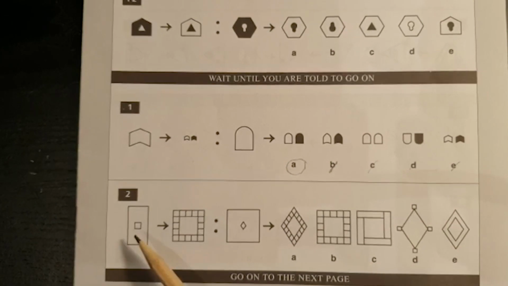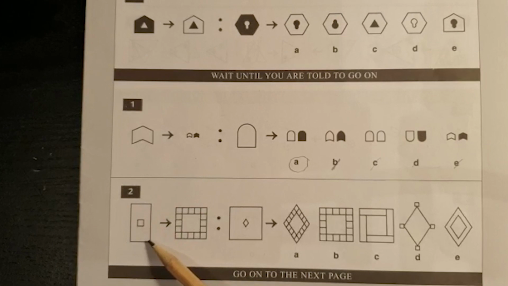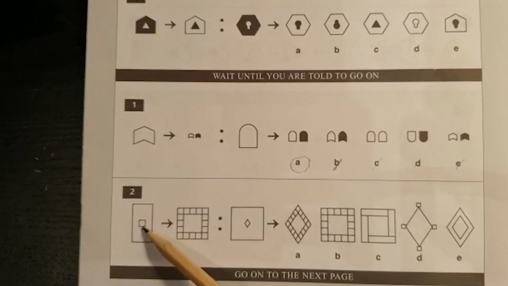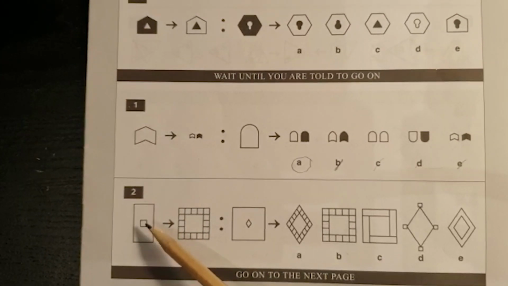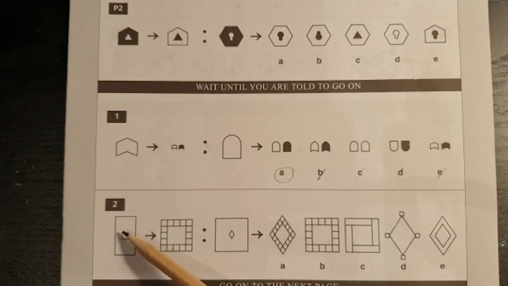Question 2. We've got the rectangle, which is stood on the short side, and then we've got the square shape on the inside. And the next time we see it, you will notice that this shape has now turned to a bigger square, and then the square, which is the shape on the inside here, now forms everything along the outside.